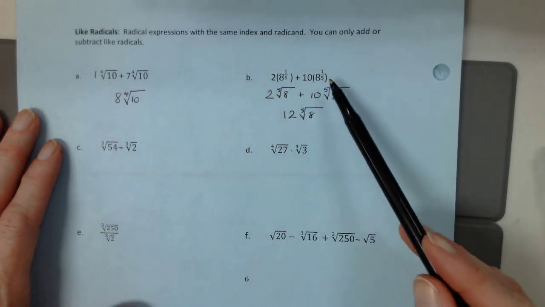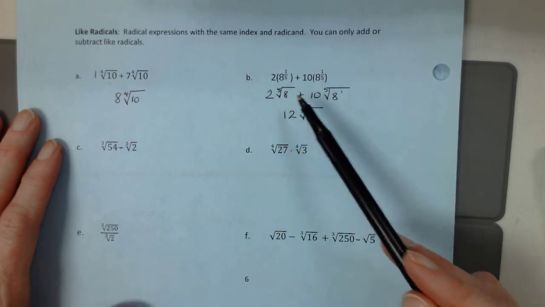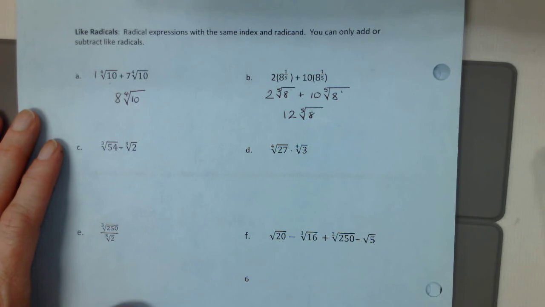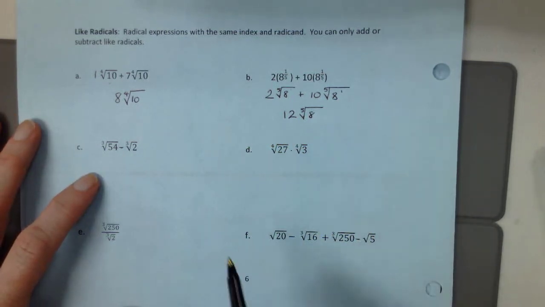And sometimes it's very helpful to take it out of rational exponent form and see what it looks like as a radical, or vice versa. Sometimes it's helpful to take it out of the radical form and put it in rational exponent form. So hopefully you're able to by now do that.